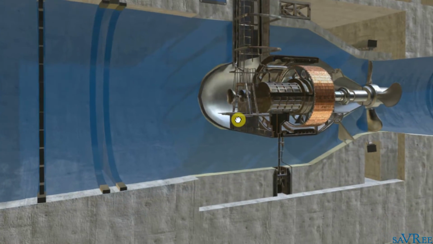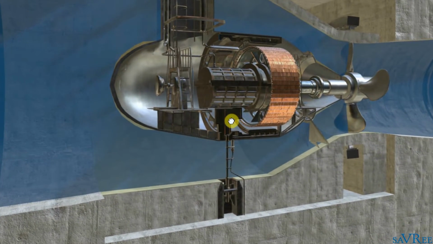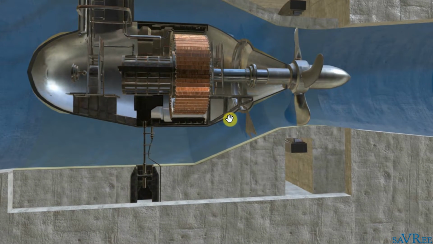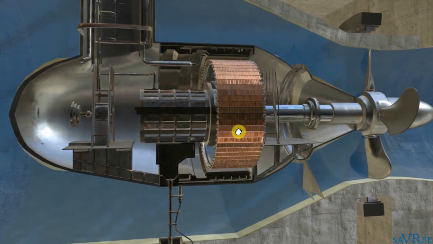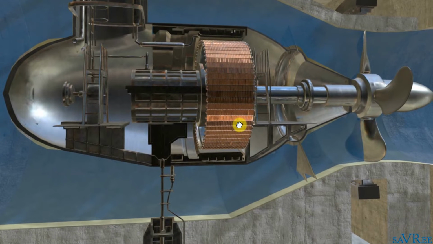If we go down, we can actually see our turbine. This particular turbine is a bulb turbine. It's a derivative of a propeller type turbine. We can see that it's been cut in half so we can see the internals. We'll have a look at this turbine in a bit more detail later in the video.